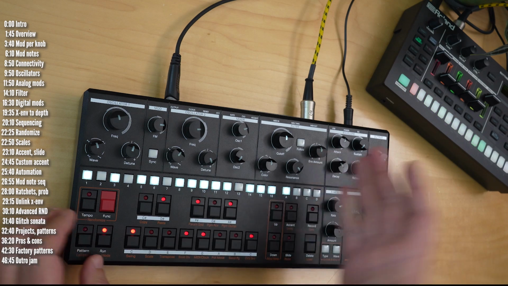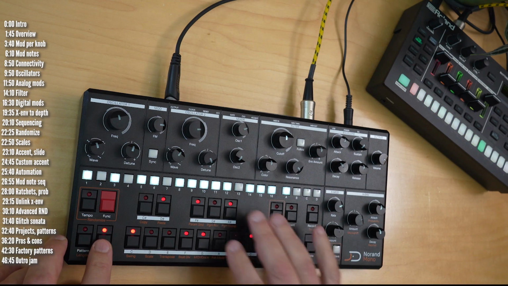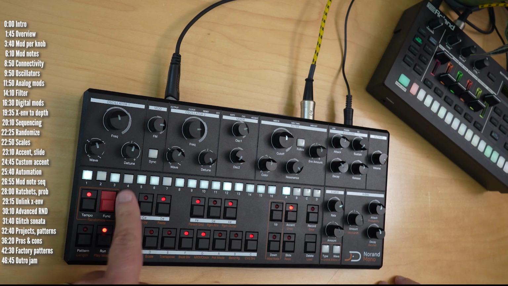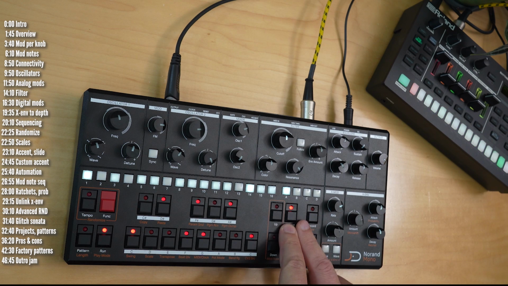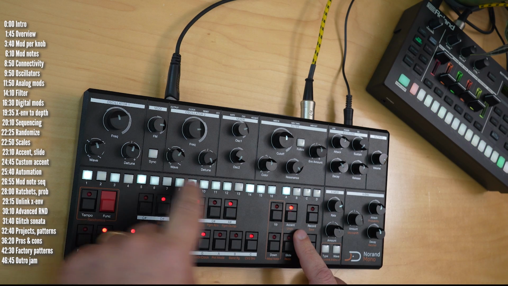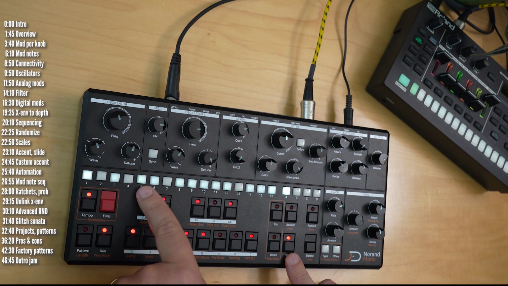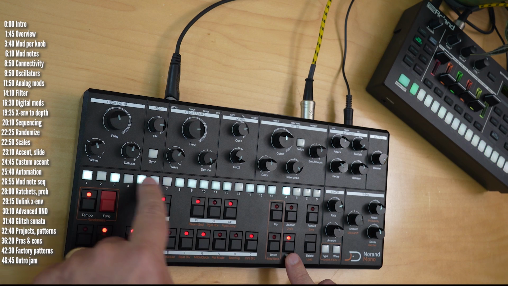Now, anyway, so now that you've got your pattern sequenced, there are a few additional options. You can add accents if you wanted. And you can actually also customize what the accent function does. Let's add just a few accents. You could also add slides. Notice how these are a bit brighter. This will show you where you've got notes.